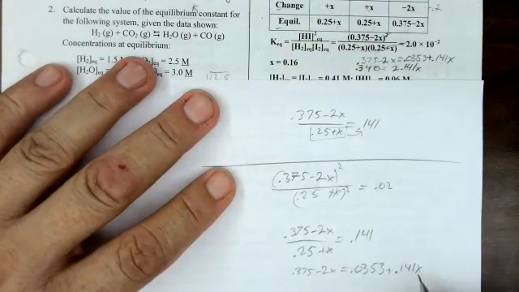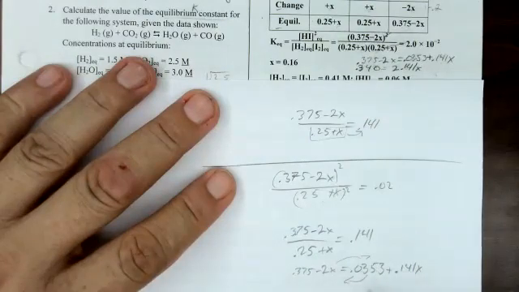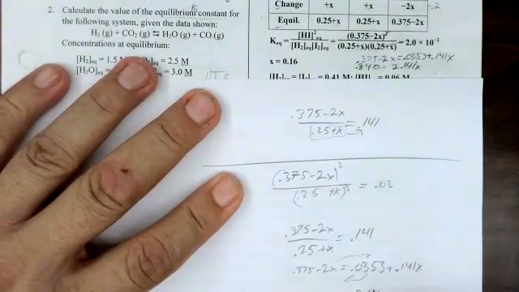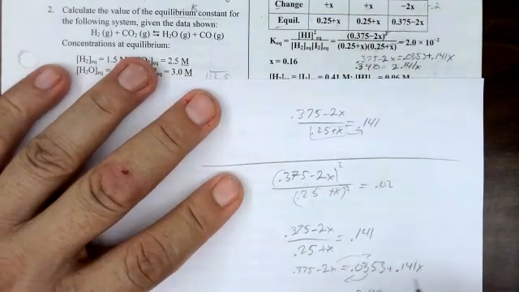Let's shove the x's together. I want a positive x, so let's do that this way, and let's do that one that way. So on the right side, then we add 2x, so we've got 2.141x, and then we subtract to the left, so we get this minus that.